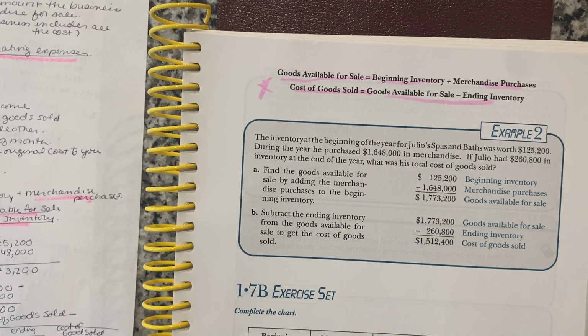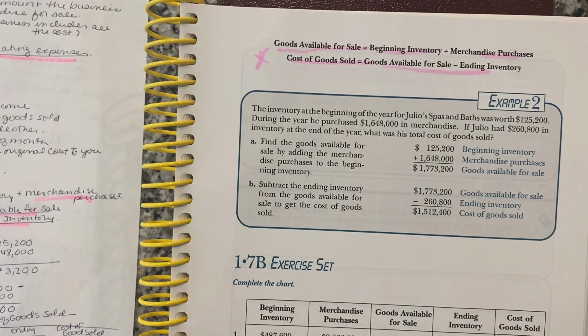Okay, let's do the example. The inventory at the beginning of the year of Julia's Spas and Baths was worth $125,200. During the year, he purchased $1,648 in merchandise that was more. If Julio had $260,080 in inventory at the end of the year, what was his total cost of goods sold?